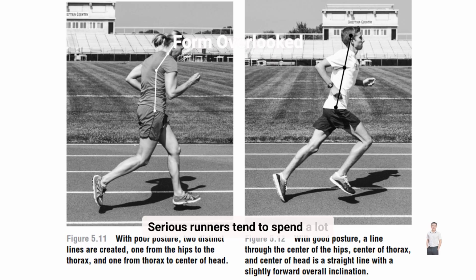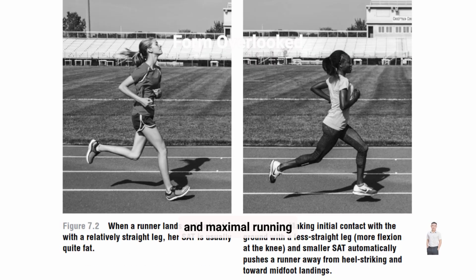Serious runners tend to spend a lot of time devising challenging workouts to improve key performance variables such as VO2 max, lactate threshold speed, fatigue resistance, and maximal running speed. However, they tend to ignore their own gait patterns and fail to develop strategies for upgrading gait quality.